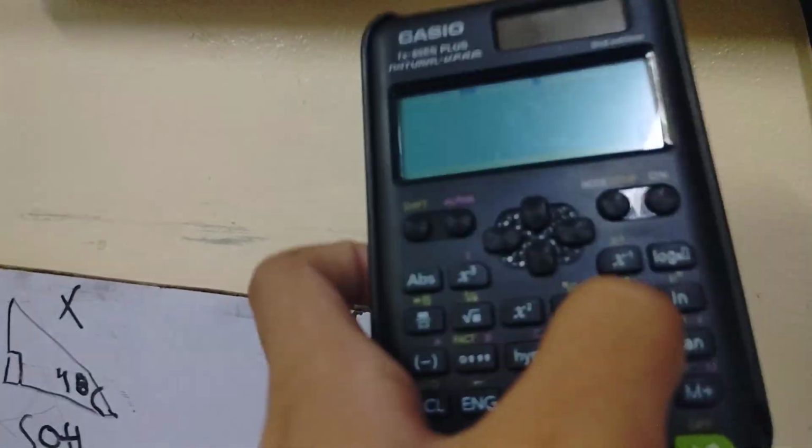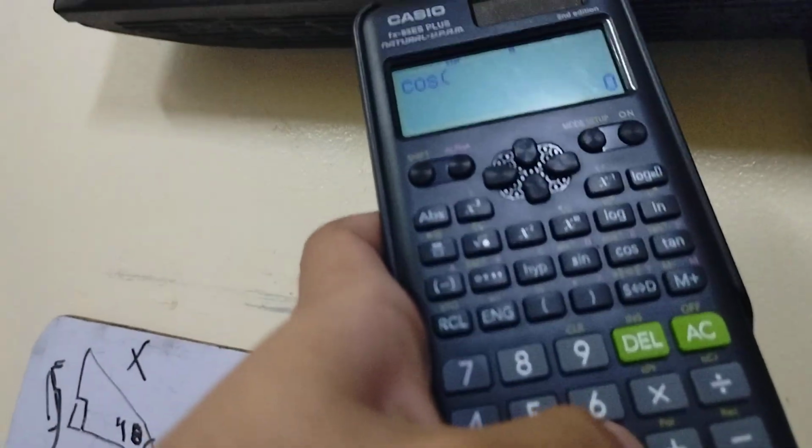Nil is 0. So cosine 32. We can find it in the calculator beside sine. Cosine 32 would be 0.85, because round off anything above 5 or just 5, and add the value on the second part, so it would be 0.85.